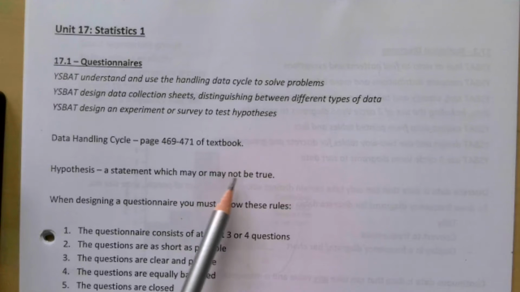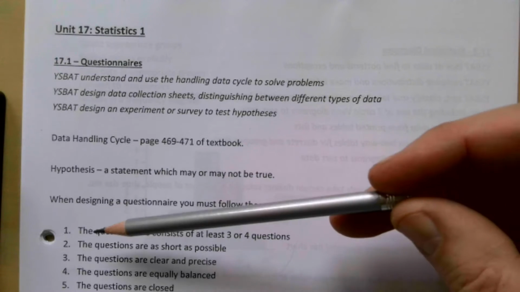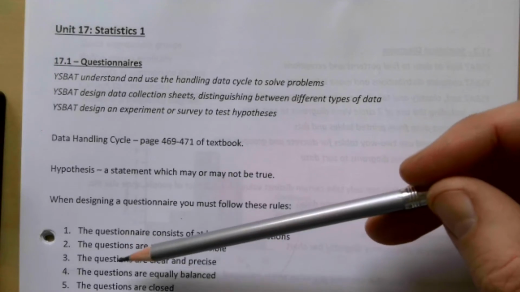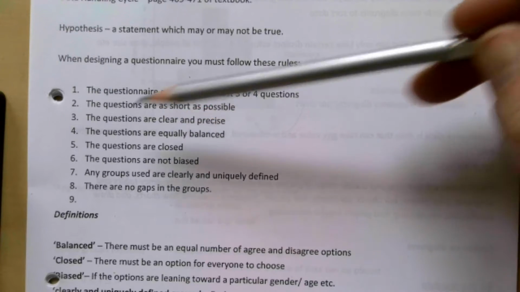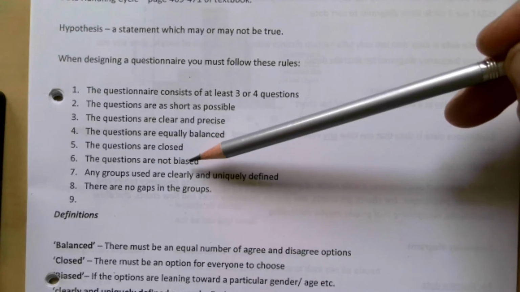A hypothesis is a statement which may or may not be true. So you start with a hypothesis, and then the experiment is to decide whether it's true or not. When designing a questionnaire, you must follow these rules. A questionnaire consists of at least 3 or 4 questions. The questions are as short as possible. The questions are clear and precise. The questions are equally balanced. The questions are closed. The questions are not biased. Make sure you know what biased means.